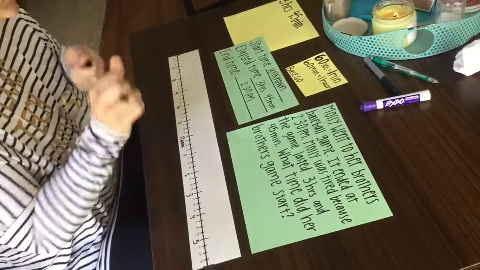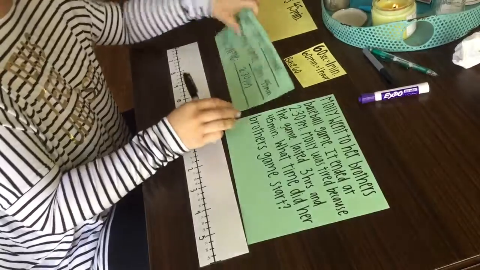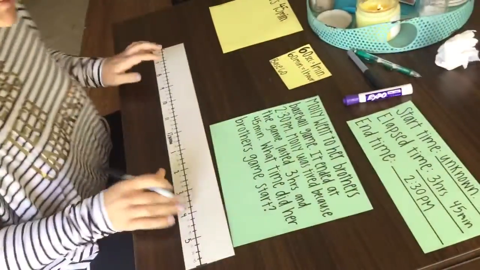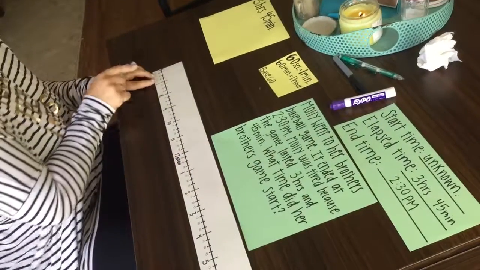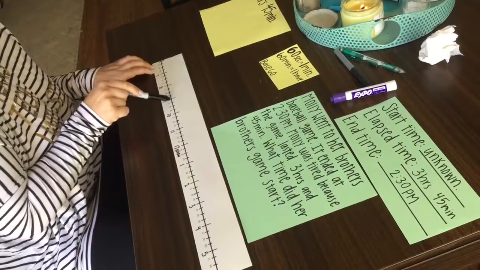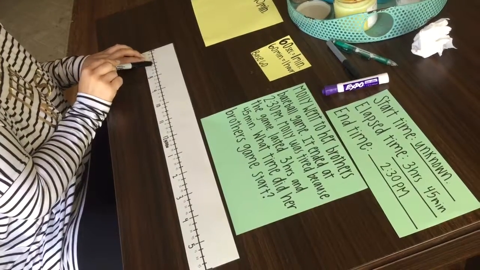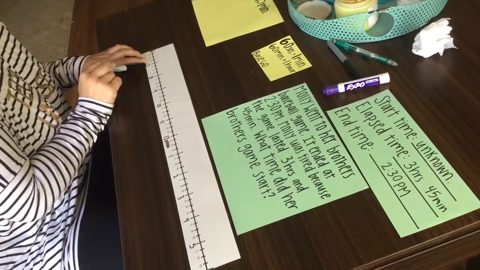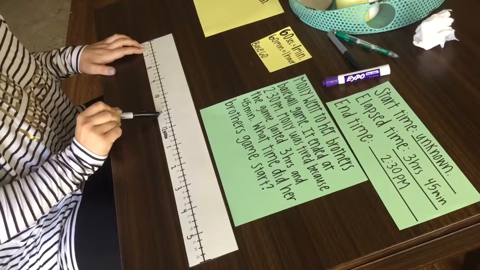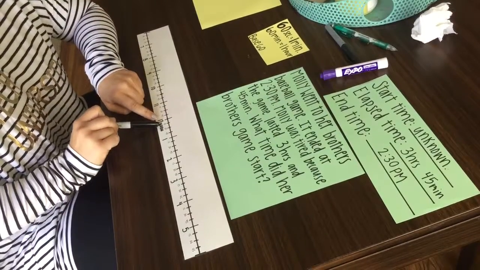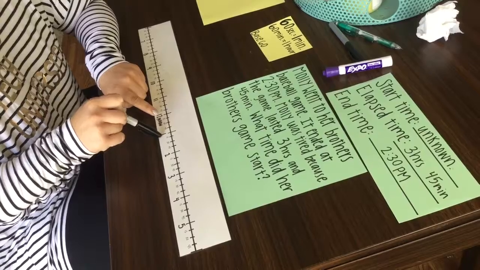Today, we're going to use a number line or a linear model to solve our word problem. The attribute of our linear model is length. So if we look at our number line, we know that each of these big tick marks represents 1 hour. So we have 7 o'clock a.m., 8 o'clock a.m., 9 o'clock a.m., 10 o'clock a.m., 11 o'clock a.m., 12 o'clock or noon, and we go to 1 o'clock p.m.